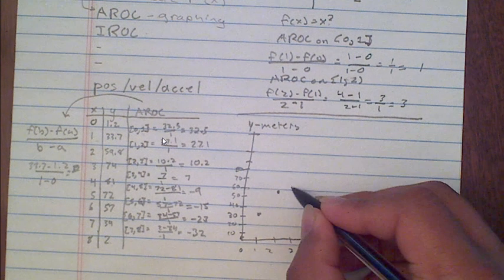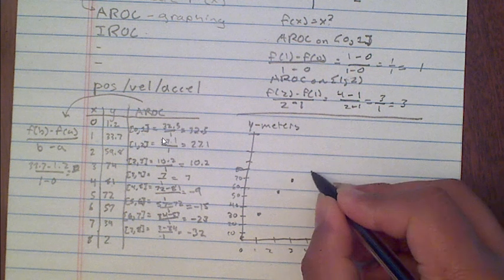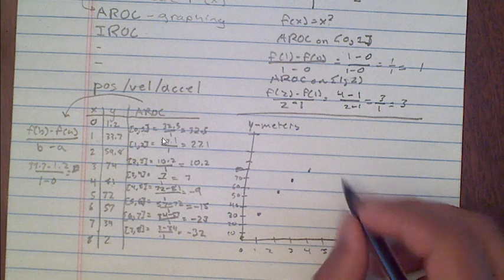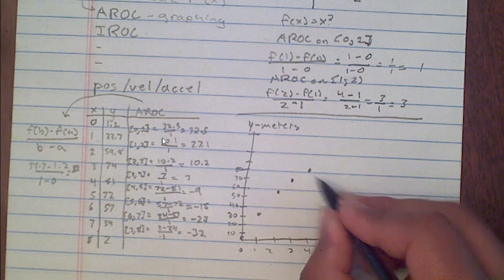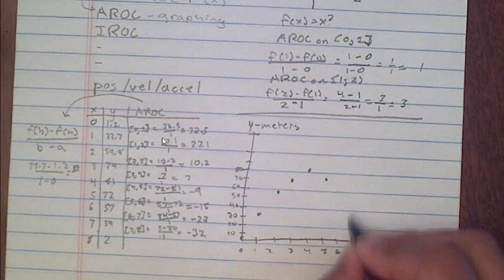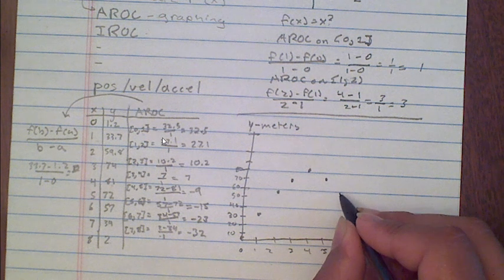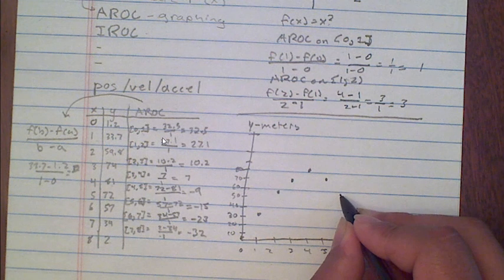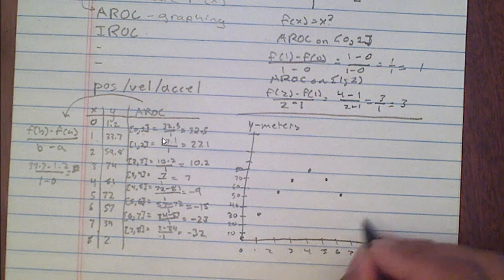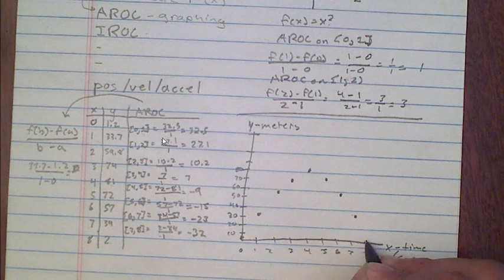Not really looking straight at it, so it's kind of hard. 4, 81, 5, 72, 6, 57, 7, 34. I'm not the quickest grapher, I guess. 8 is very, very close to 0.